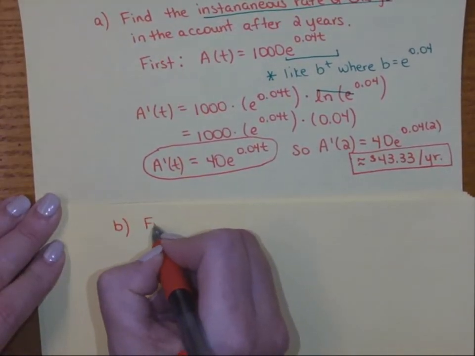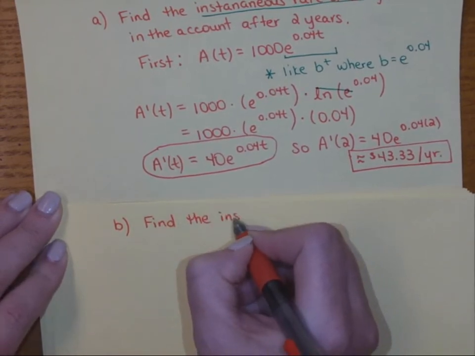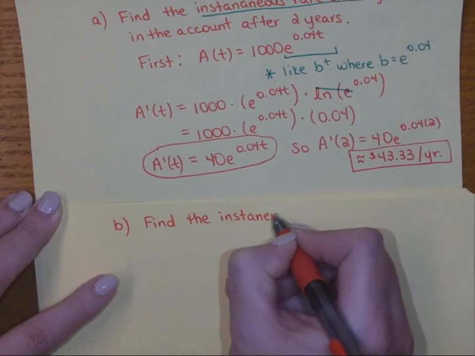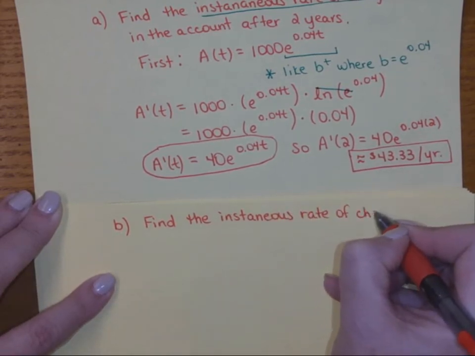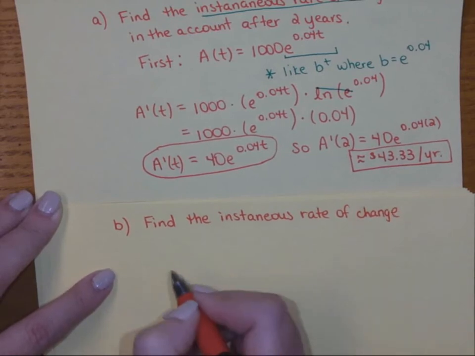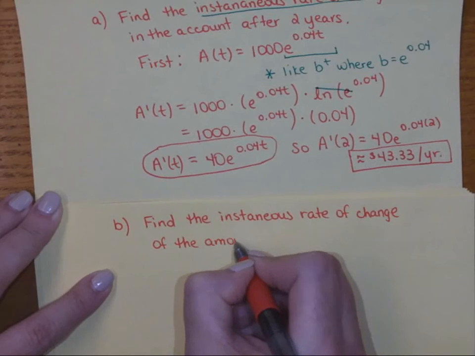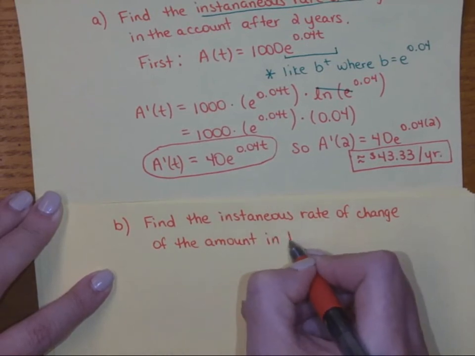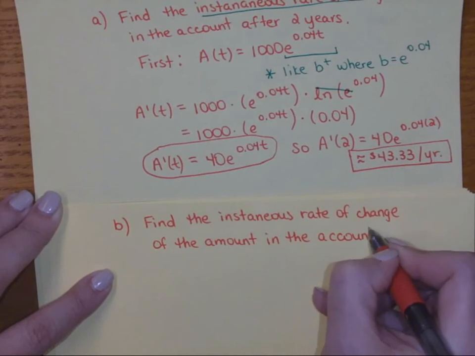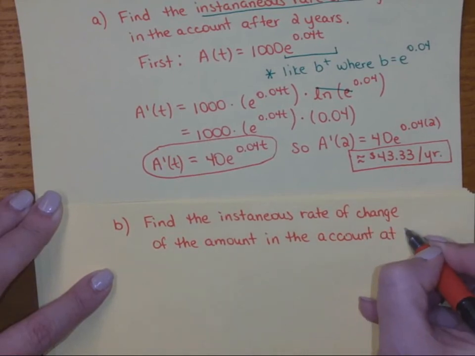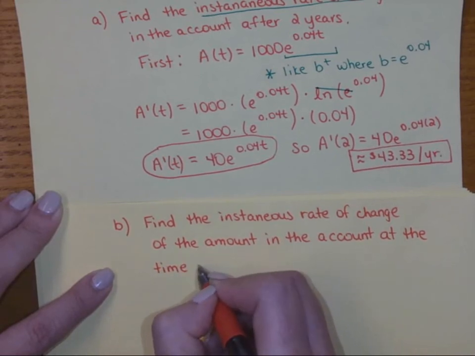All right, so last part. Find the instantaneous rate of change of the amount in the account at the time that the amount is equal to $2,000.